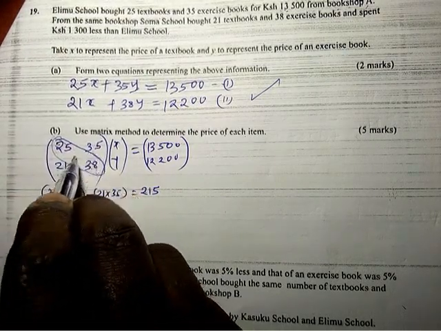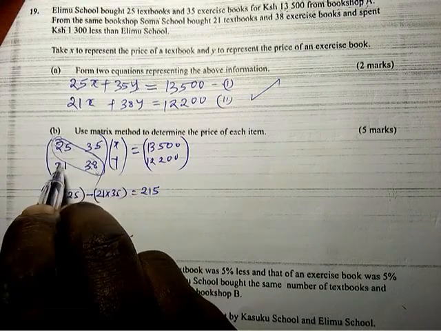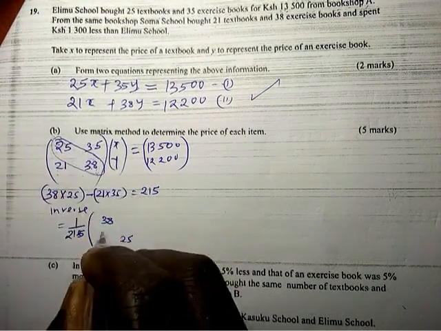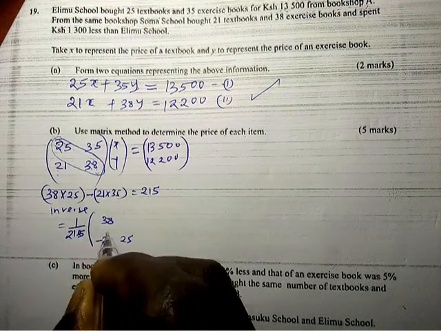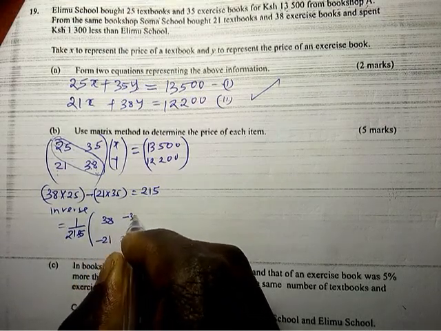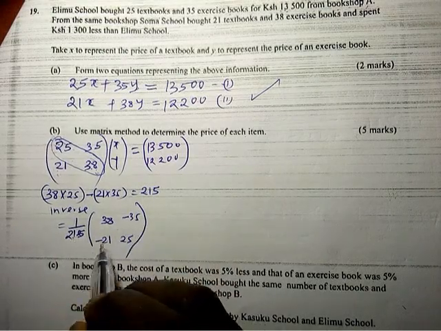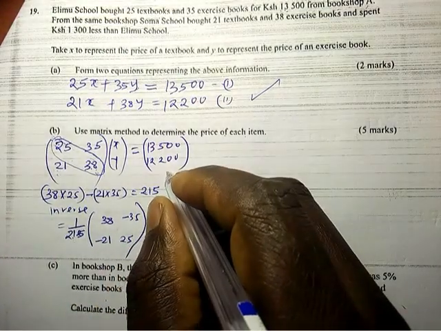Easy, for the second diagonal, you change the sign. If it was positive it becomes negative, if it was negative it becomes positive. So it will be negative 21, it will be negative 35. By so doing, when you multiply this times this, you have got the inverse.